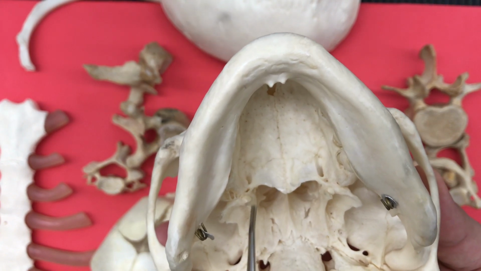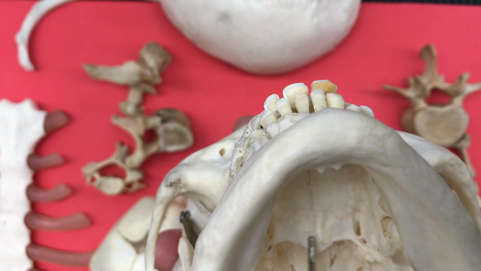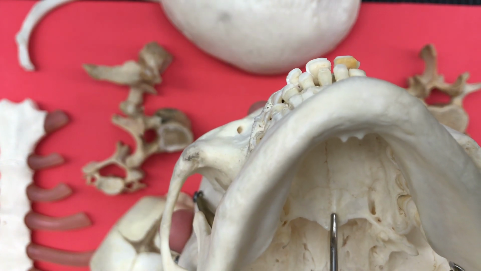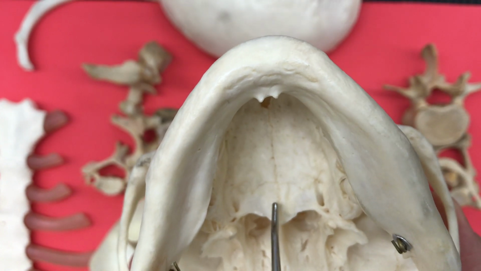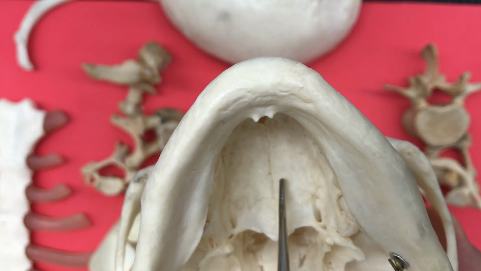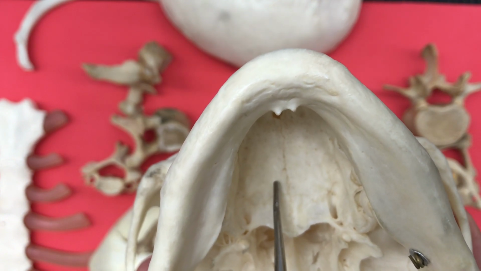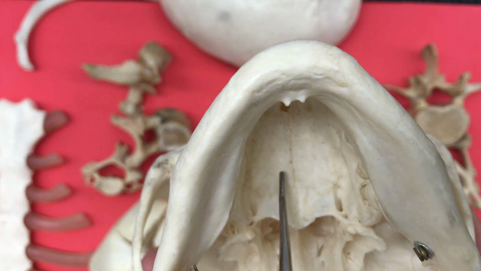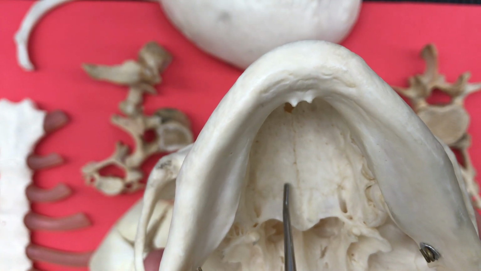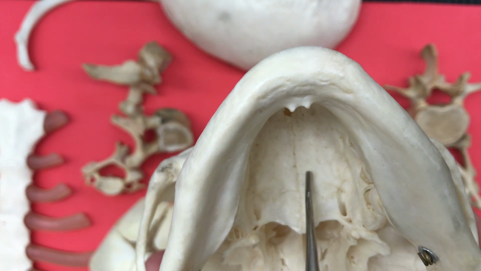It kind of goes around like a U. This specific spot is called the horizontal plate of the palatine bone, and this spot here is called the palatine process, because it's attached to the palatine bone here. This is called the palatine process of the maxilla.